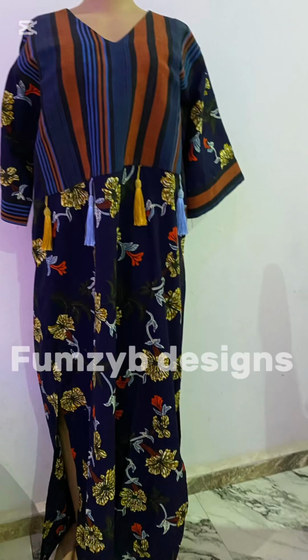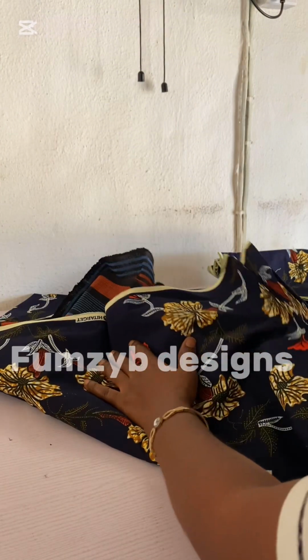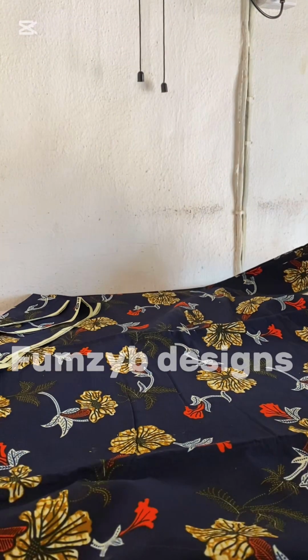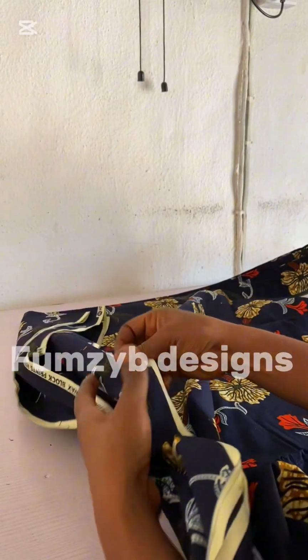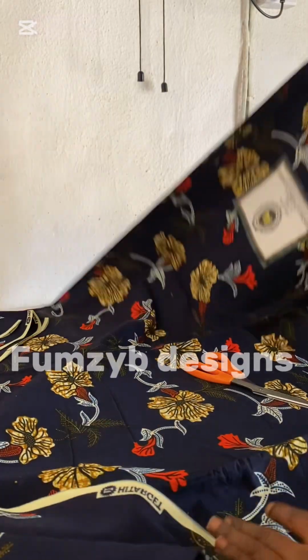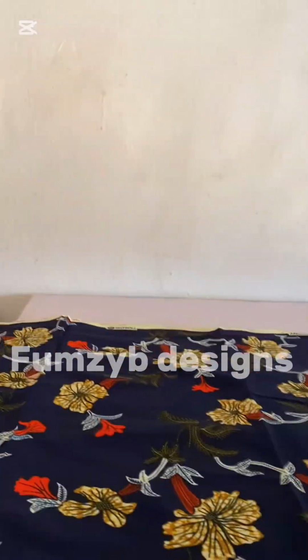We'll be making this tie with this Ankara and this Ashoke. So we'll be getting 3 yards out from this fabric, because what we have here now is 6 yards. So we'll be getting 3.5. I even made it 3.5, almost 4 yards, because the person is tall. So let's cut it out.